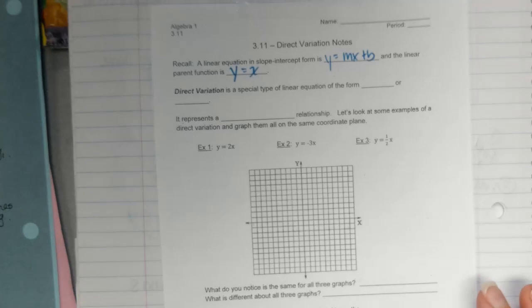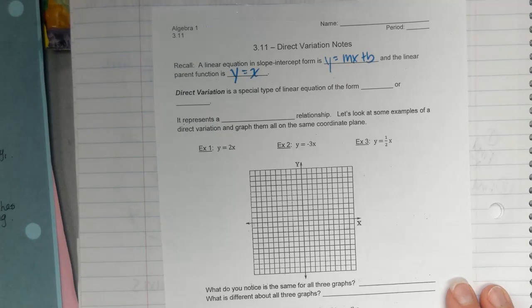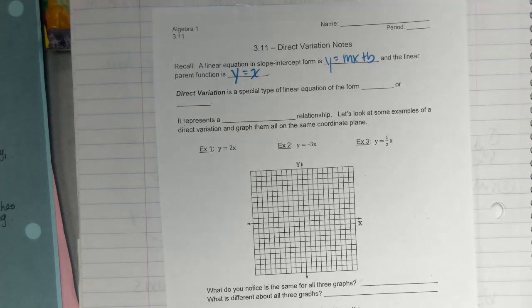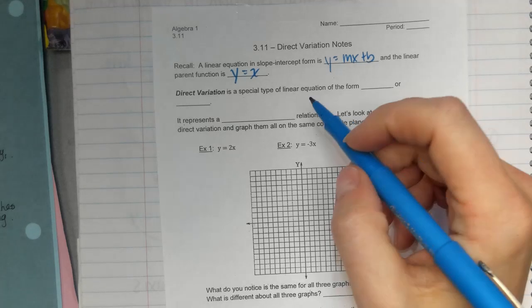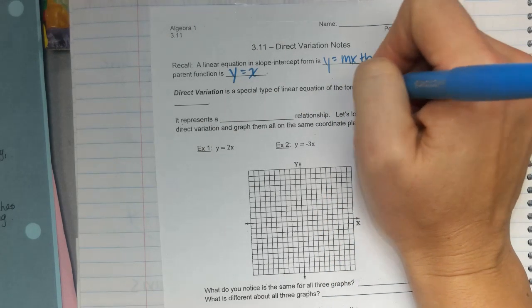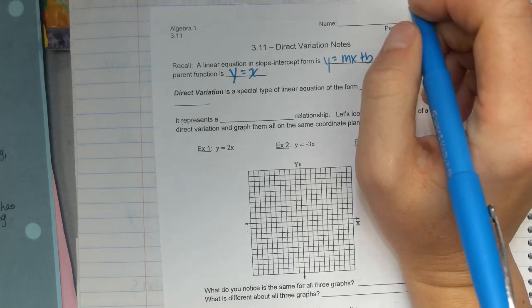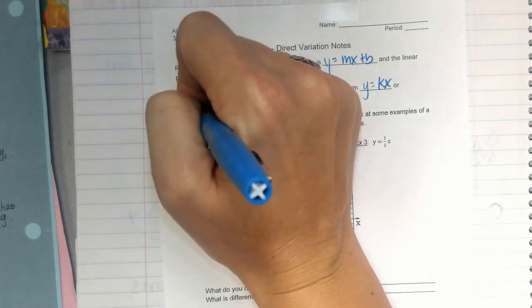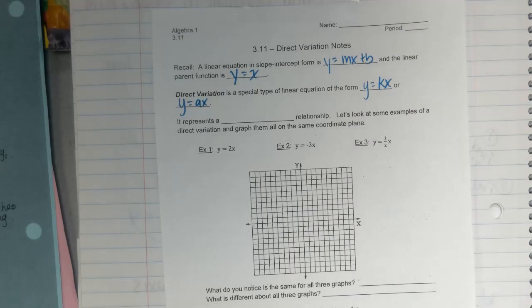Okay, so this is the last lesson in this unit. Then we'll review in class on Thursday, and then you'll have a test on Friday. All right? So direct variation is a special type of linear equation of the form y equals kx or y equals ax. And I'll explain what these are in just a second, okay? But let's get these definitions in first.